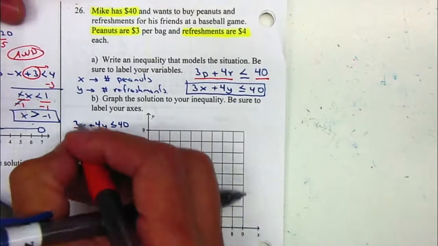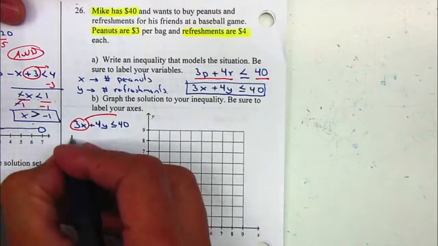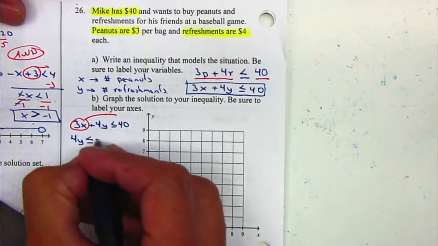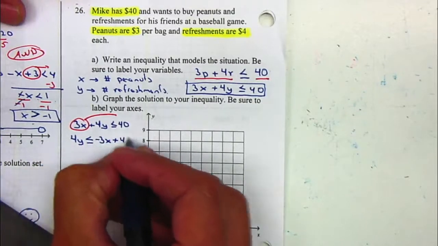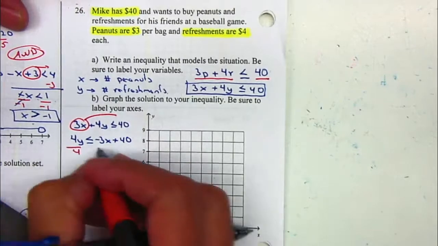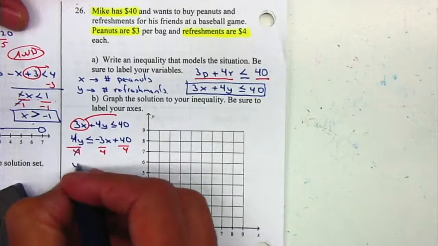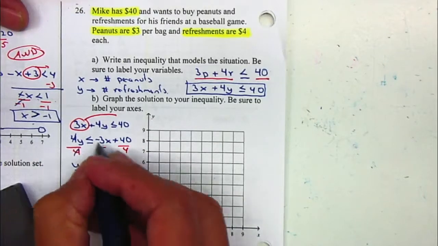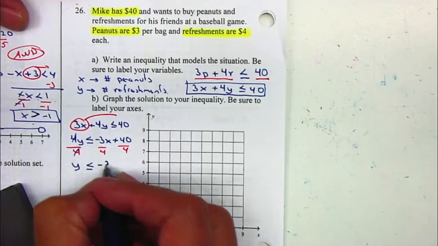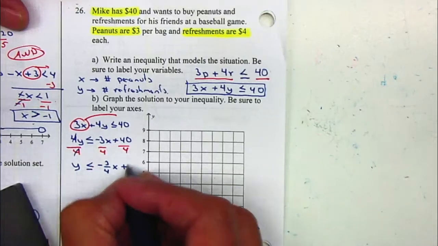I need to leave the y by itself. I'm going to move my 3x to the right because it's a negative 3x. So we have 4y is less than or equal to negative 3x plus 40. I still need to leave the y by itself, so I'm going to divide by 4. The 4's cancel. So y is less than or equal to negative 3 over 4 x, plus 40 divided by 4, which is just positive 10.